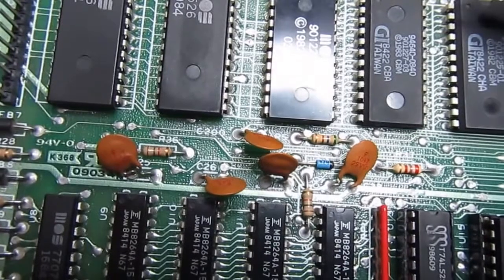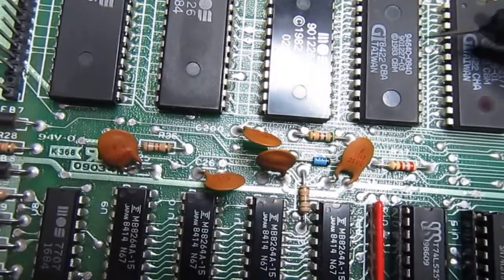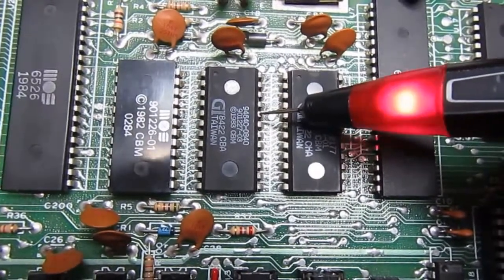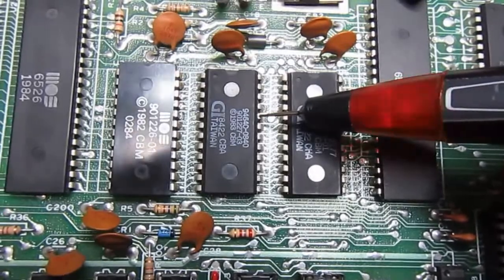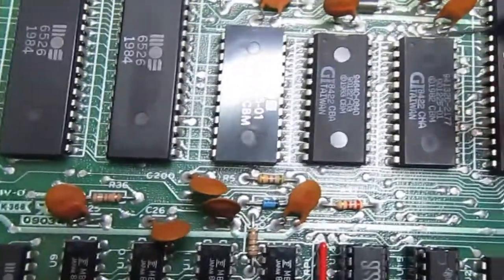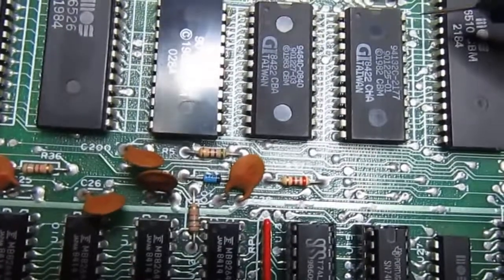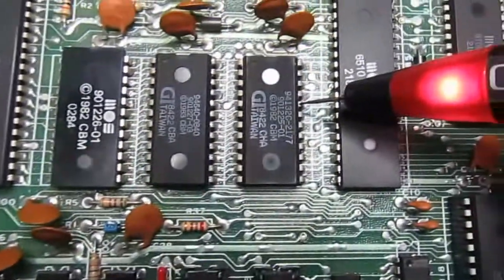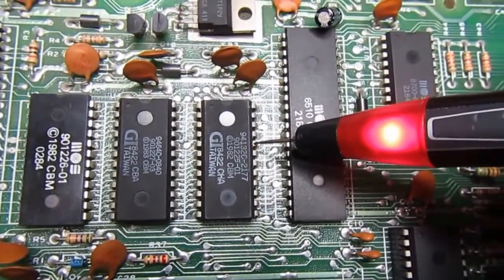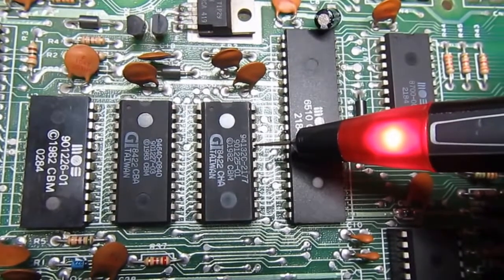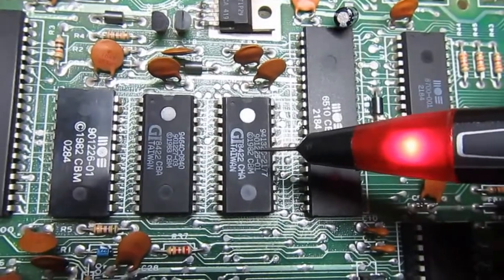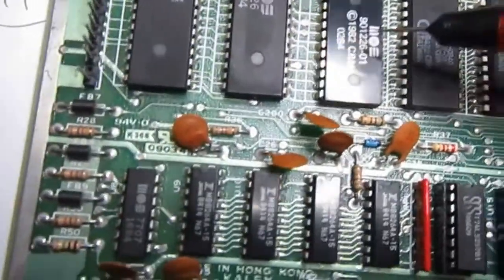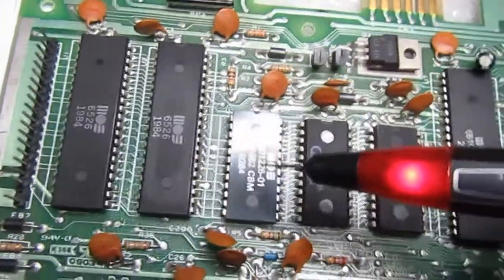Check the kernel one. Okay, you see the flashing, so this is being used, is continuously selected, so probably the kernel ROM is okay. And this one is the character generation ROM. So this one is not used, but I would expect garbled characters if this was the problem, not a completely blank screen. So I'm going to change this one and we'll see what happens.